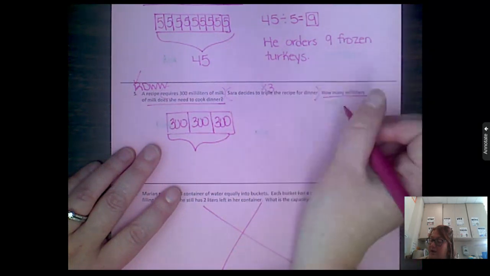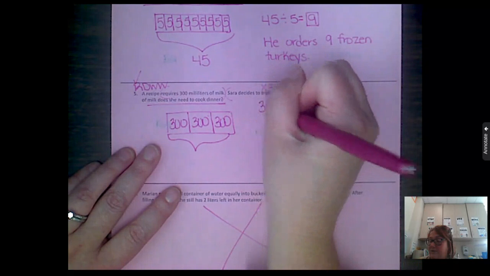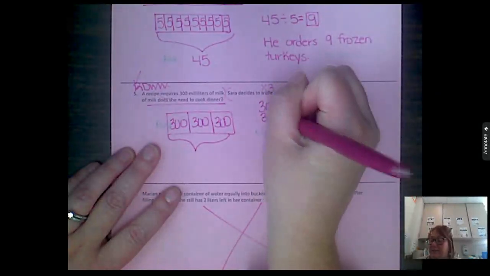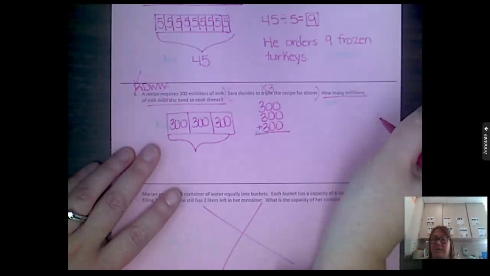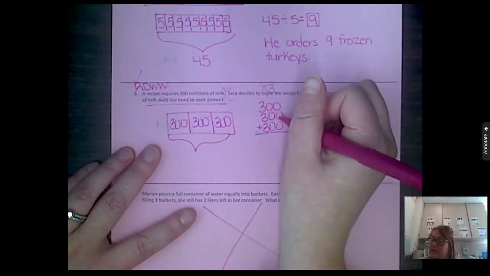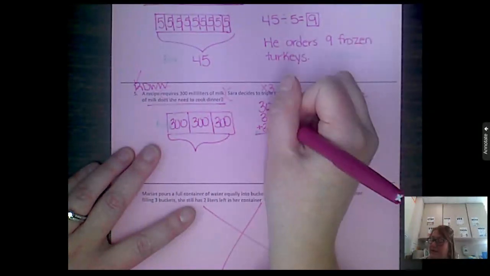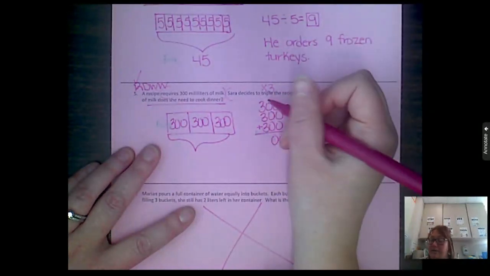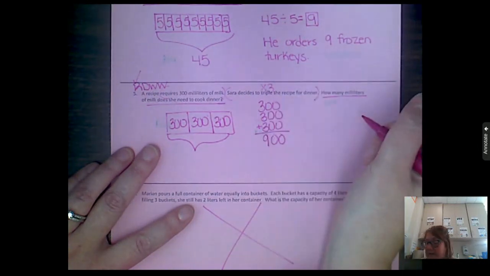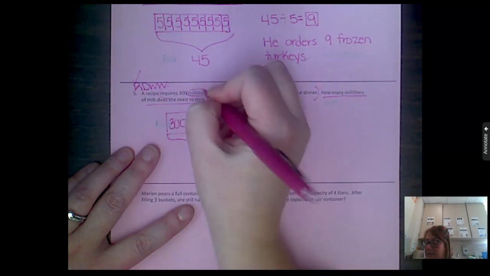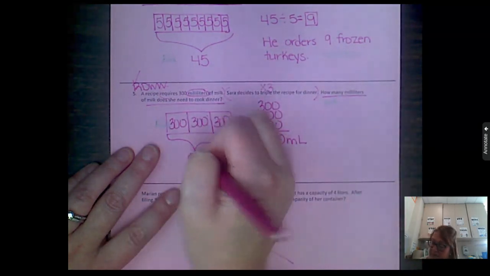So I have 300. A couple different ways that I could do it. I could do 300 plus 300 plus 300, because I'm finding the total. We know that when we're finding the total, we can add or multiply. So 0, 0, 0, 0, 0, 0. And then I can add my 3s, so I can count by 3s. 3, 6, 9. 900, what's my label? Milliliters. 900 milliliters.